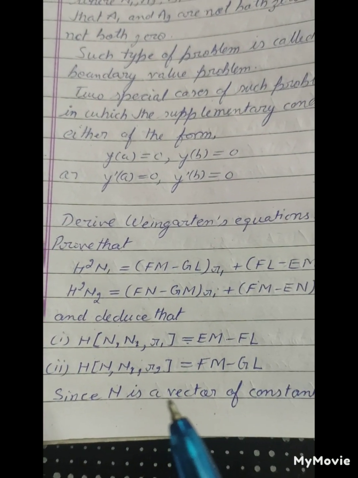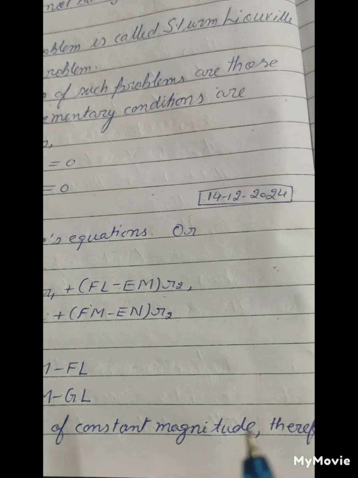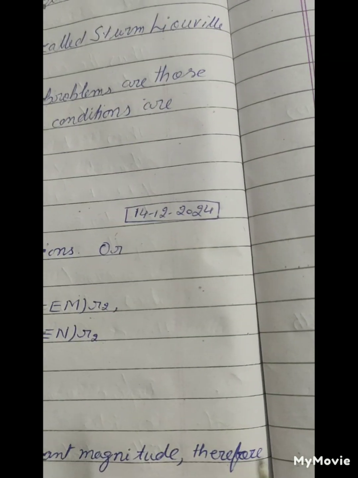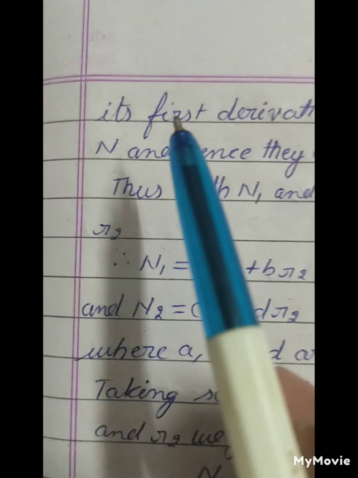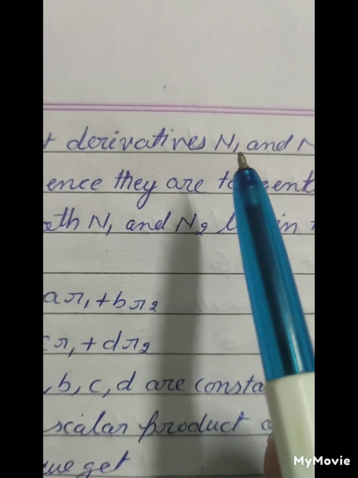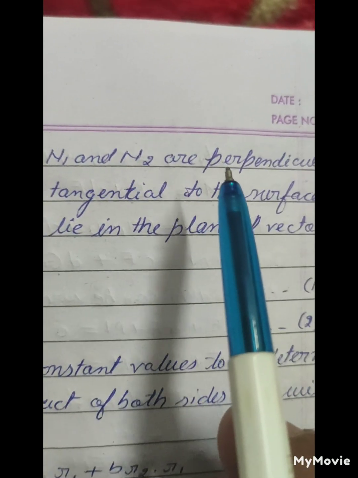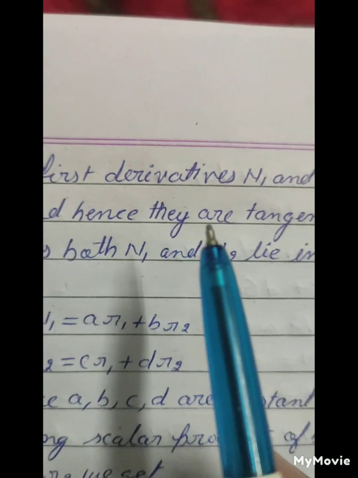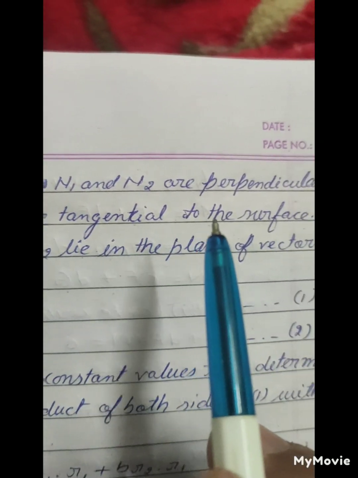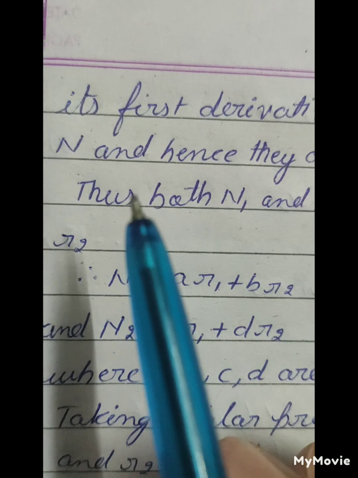Now proof: since n is a vector of constant magnitude, therefore its first derivatives n1 and n2 are perpendicular to n, and hence they are tangential to the surface.